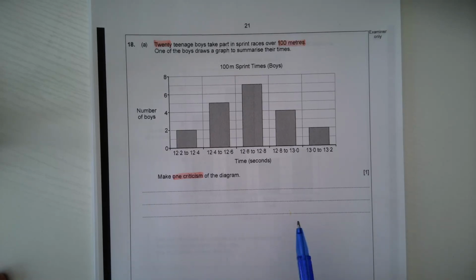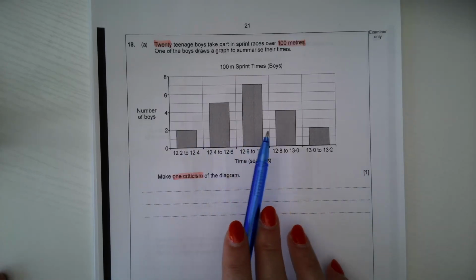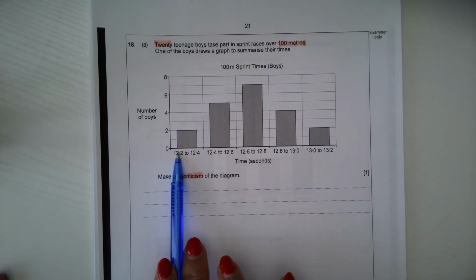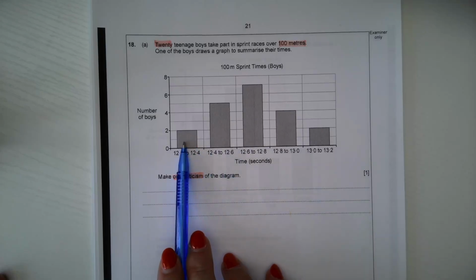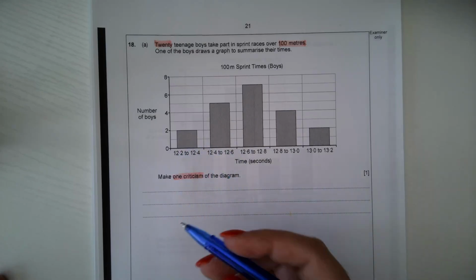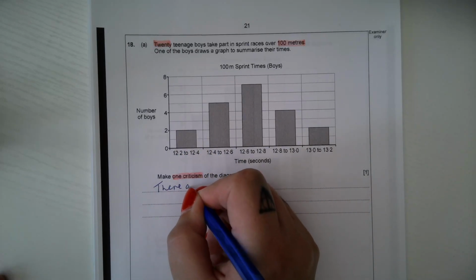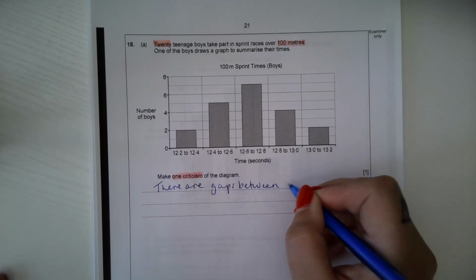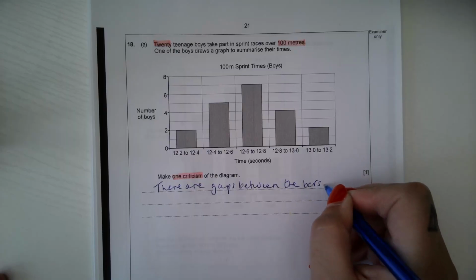So one criticism of this diagram is that there are gaps between the bars because time is continuous, isn't it? It's a continuous measure. So the bars shouldn't have any gaps. So we're just going to put there are gaps between the bars.